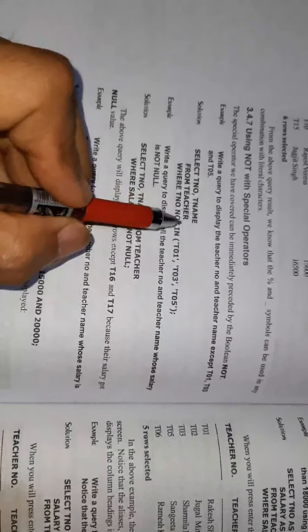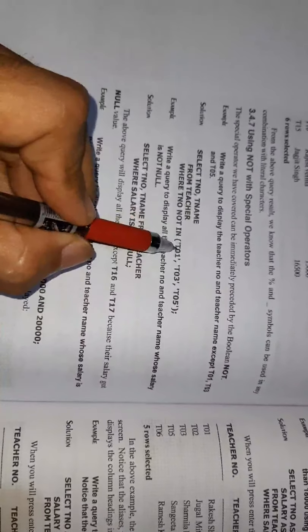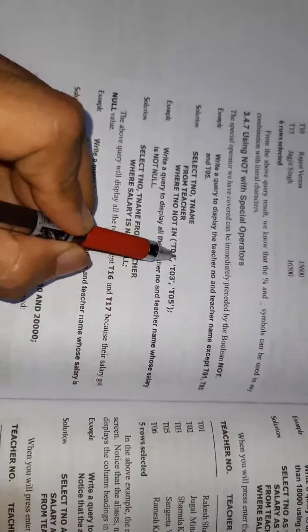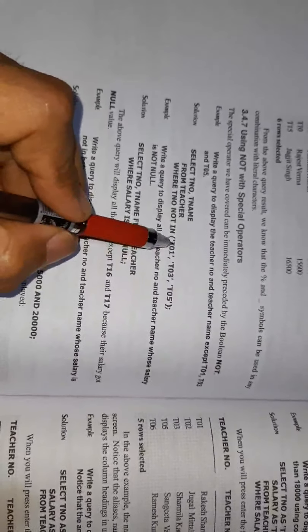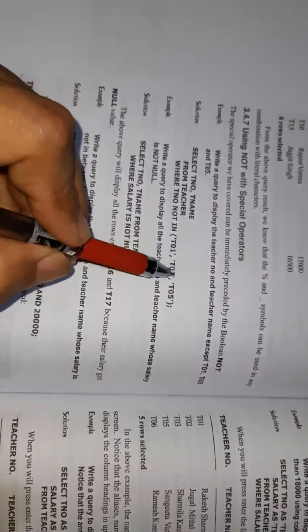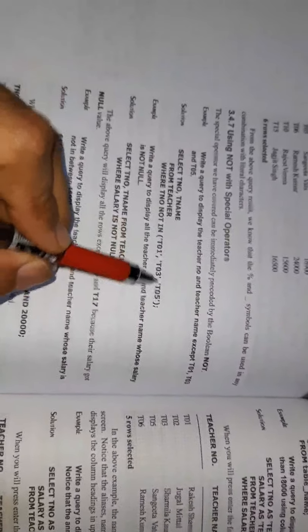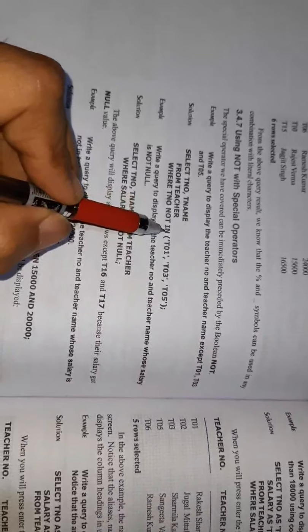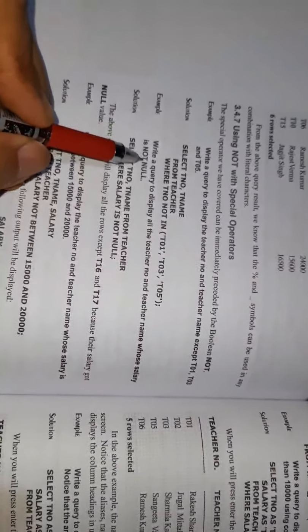So we have to use the IN operator, because the IN operator can compare three or more different values, when it has to deal with more than two values. So here we are searching for more than two values, that's why we use the IN clause.